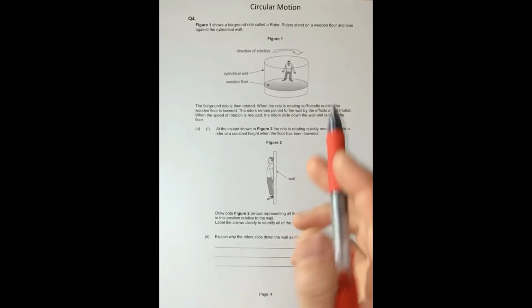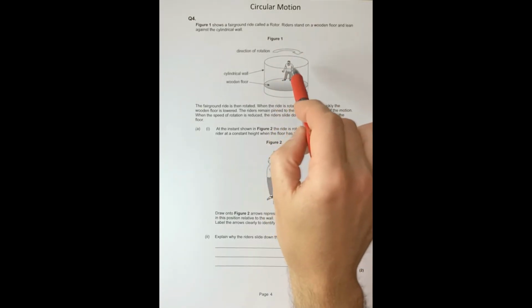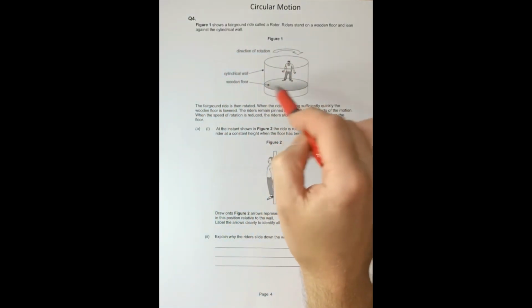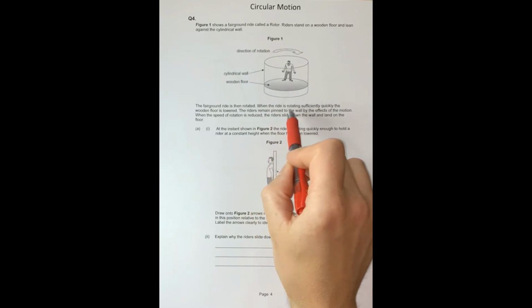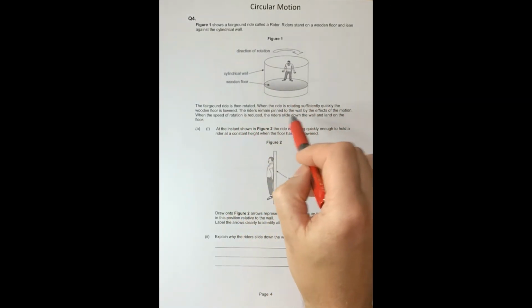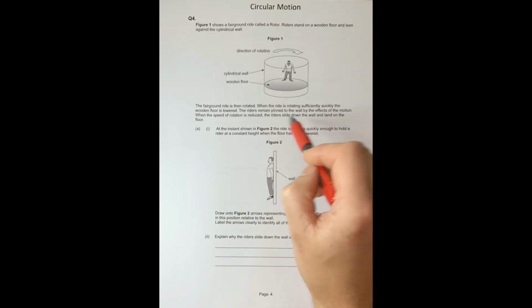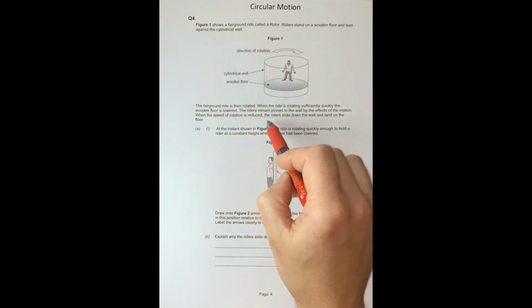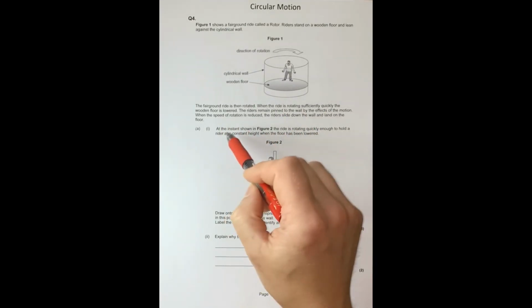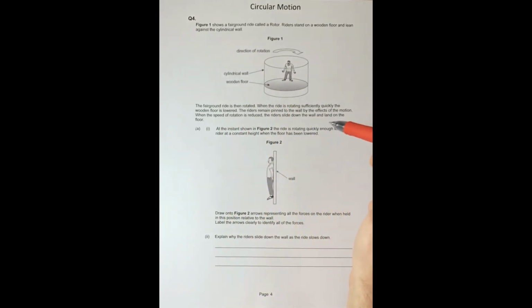Figure 1 shows a fairground ride called a rotor. Riders stand on a wooden floor and lean against the cylindrical wall. The fairground ride is rotated. When the ride rotates sufficiently quickly, the wooden floor is lowered. The rider remains pinned against the wall by the effects of the motion. When the speed of rotation is reduced, the rider slides down the wall and lands on the floor. At the instant in figure 2, the ride is rotating quickly enough to hold the rider at a constant height when the floor has been lowered. Draw on figure 2 arrows representing all the forces on the rider when held in this position relative to the wall. Label the arrows clearly to identify all the forces.